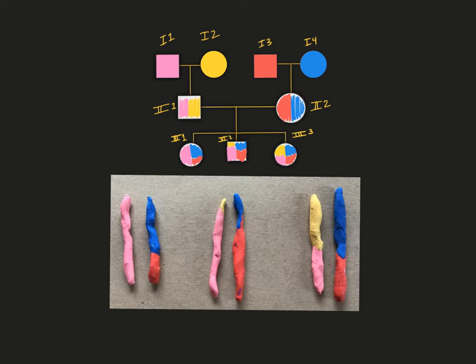So obviously not every single site along this pink chromosome is genetically unique to every single site across this mix of blue and red chromosome, but there will definitely be individual locations where you see one allele on the pink chromosome and a different allele on the red chromosome. So let's draw an example of that.